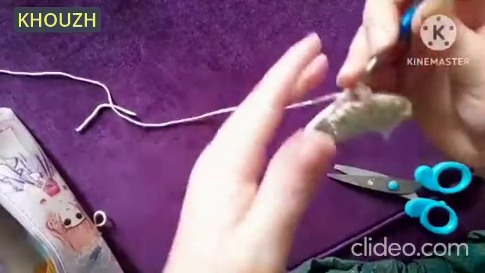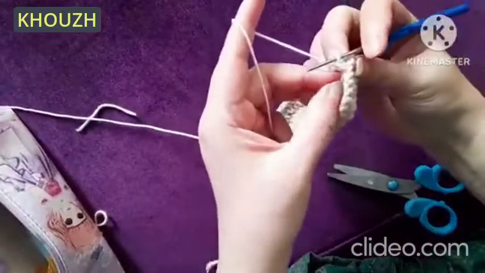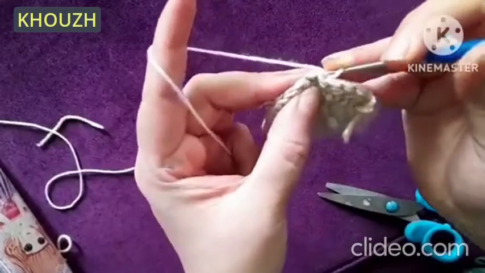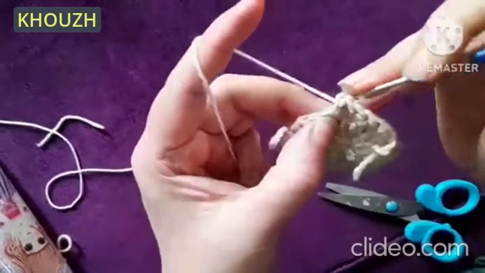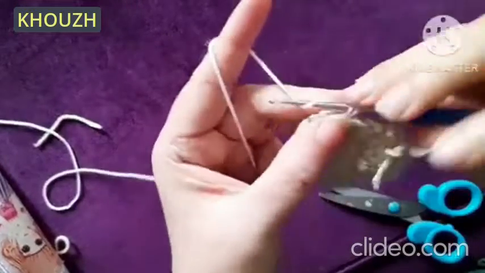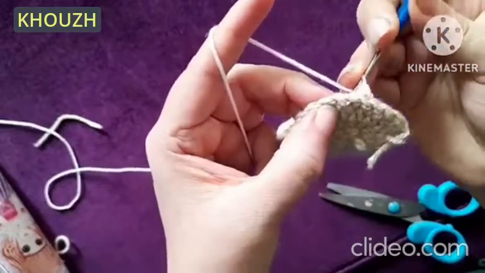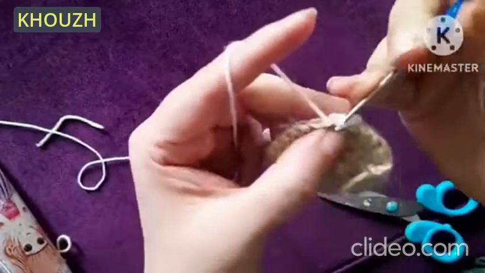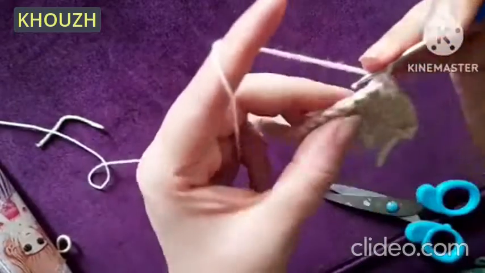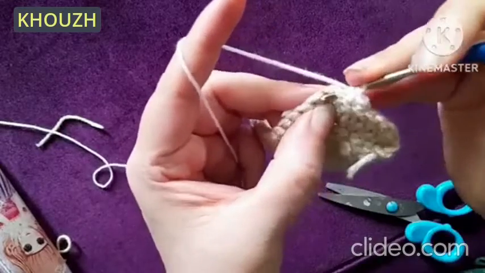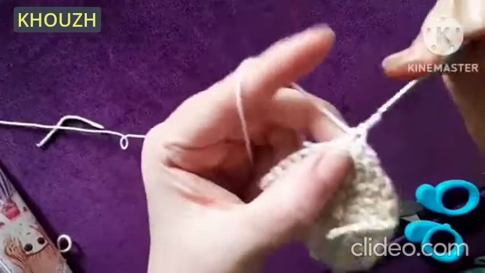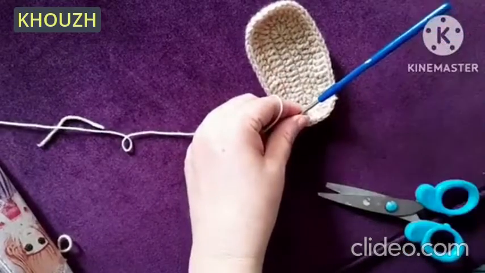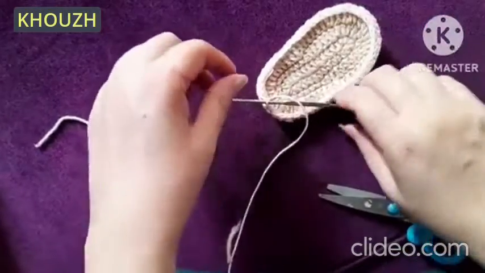Now the upper part. I made a knot here, and I will make single crochet from the back post like this. Now again back post, pull a loop and make a single crochet. Now do it all over till the end of this side. Now I completed this round.